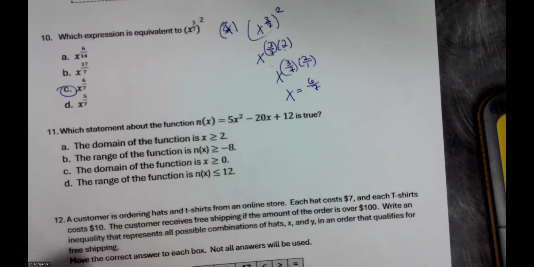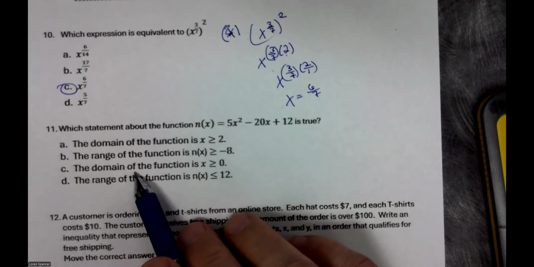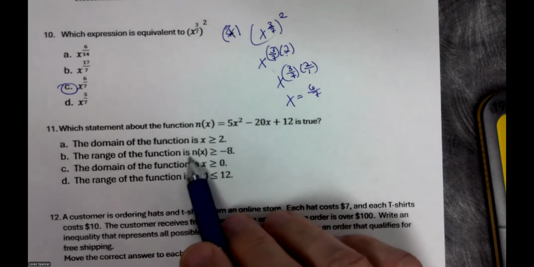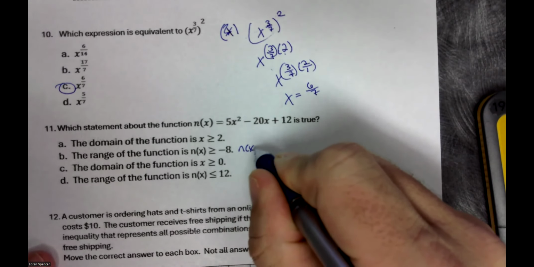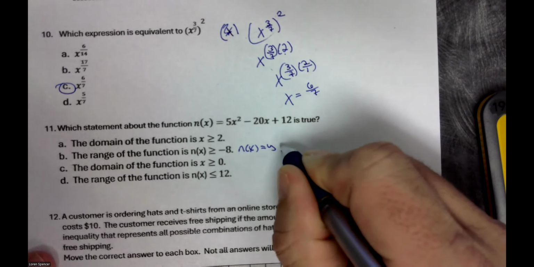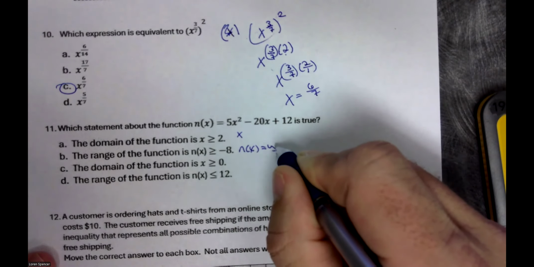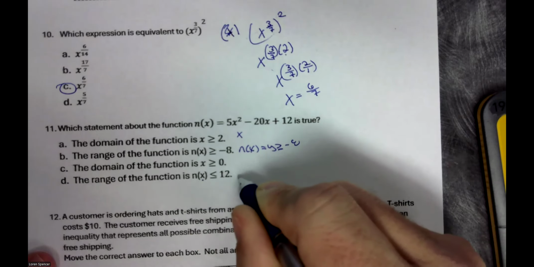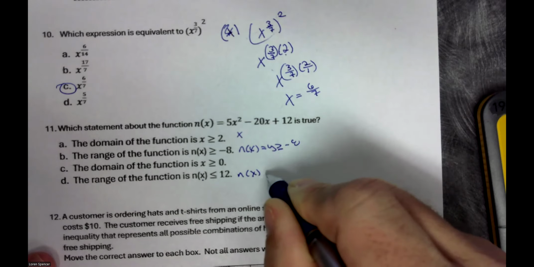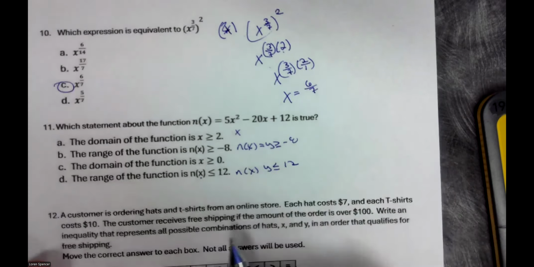11. What statement is true? So we have domain and we have range, okay? Now they did something weird here. f of x, in parenthesis x, is just another way of saying y. So they're saying domain x is greater than 2. This is going to be y is greater than -8. They used it again, so f of x is y. Y is less than or equal to 12.